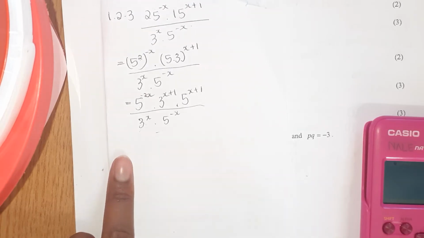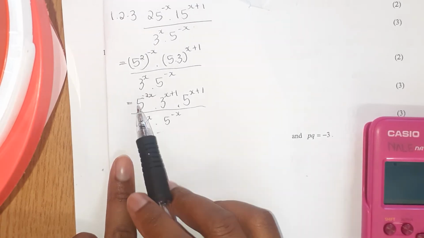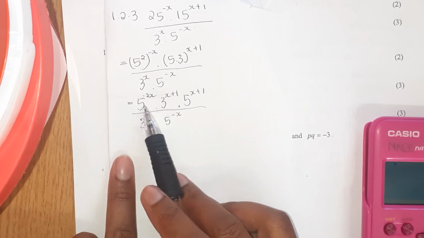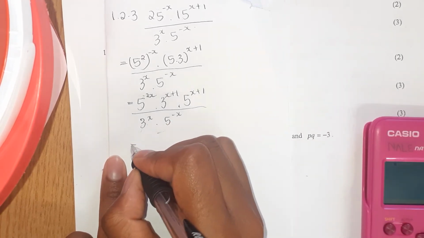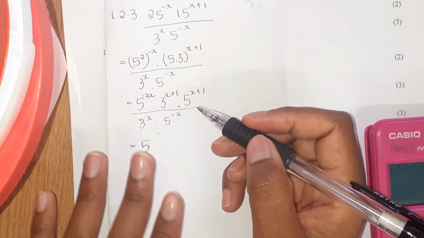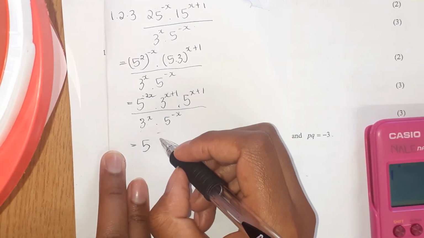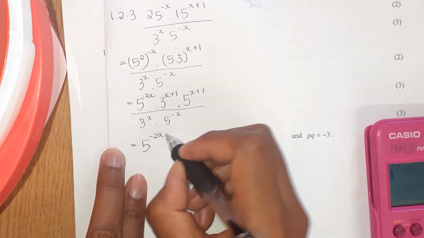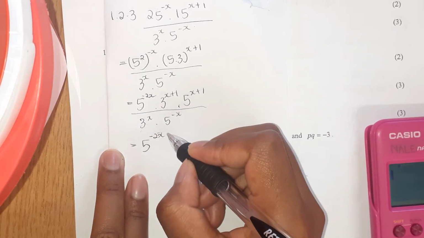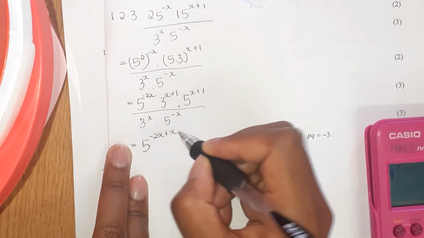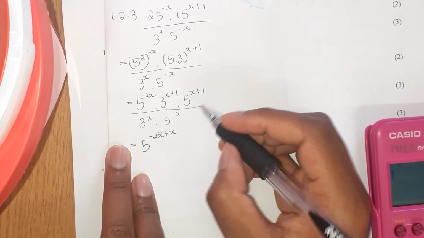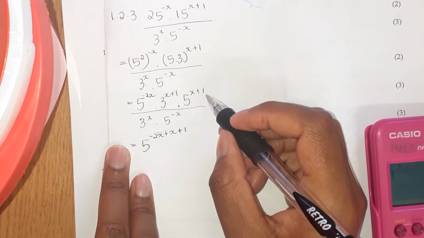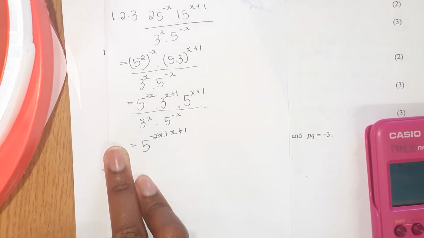Now as those rules apply, we have 2 5s and multiplication here, so we can add those exponents. The first thing we're going to do is take one 5, because when the bases are the same, you can add the exponents, and then you will start with negative 2x plus x, which is this x, and plus 1, which is this 1, right?